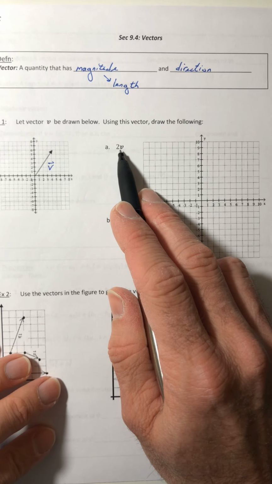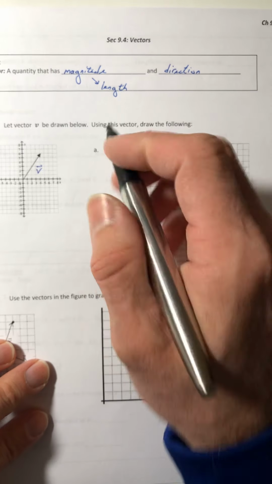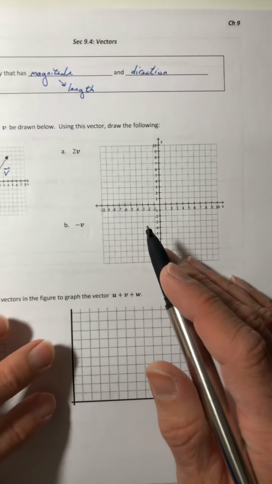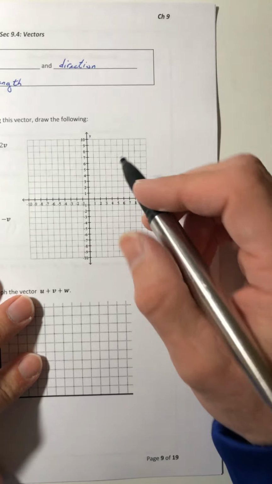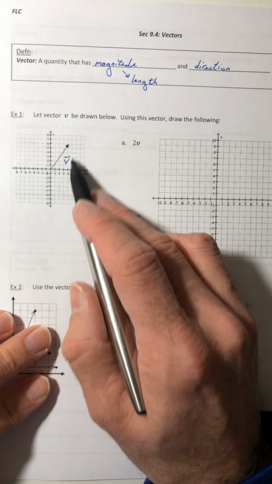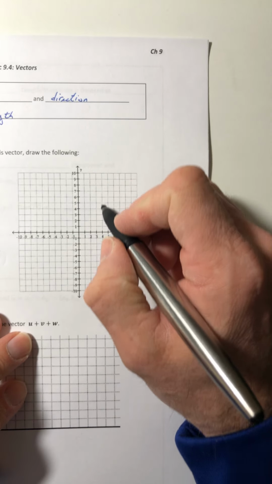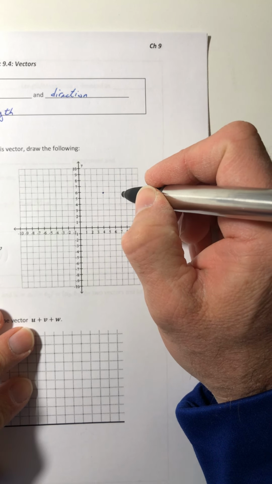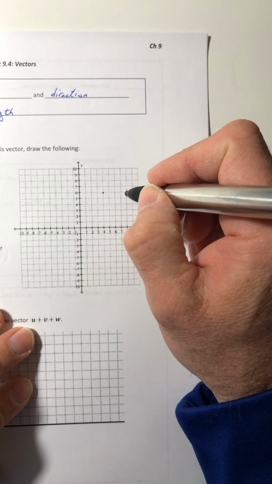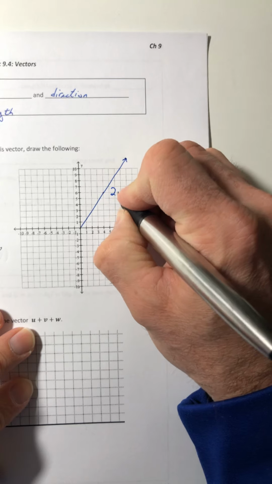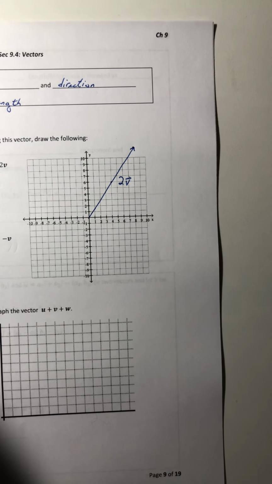And part A, they want us to draw 2v. So the 2 just is going to double the length of your vector v. It's going to point in the exact same direction, but it's just going to be twice as long, so it needs to have the same slope. So this one's over 4, up 6. So over 4, up 6. And I gave you a graph that's not big enough, so you're just going to have to kind of guesstimate. Let's just say right about there. So that would be 2v. So that's all it does.